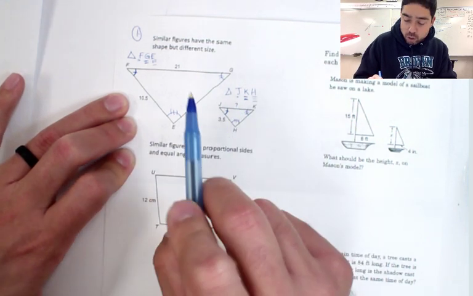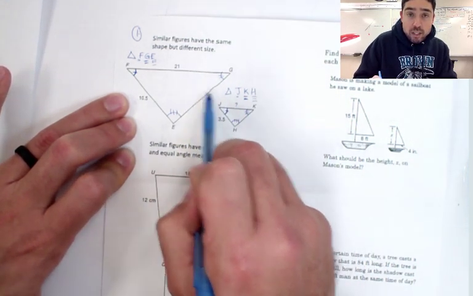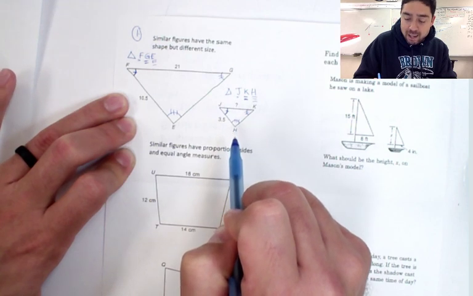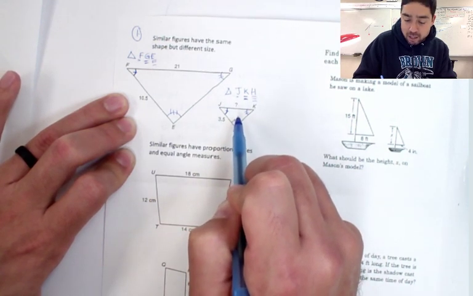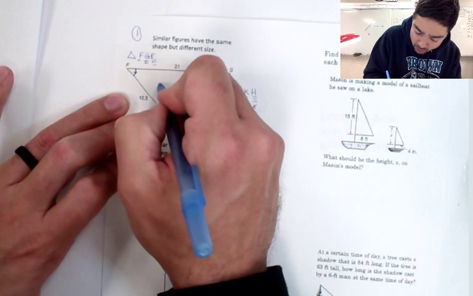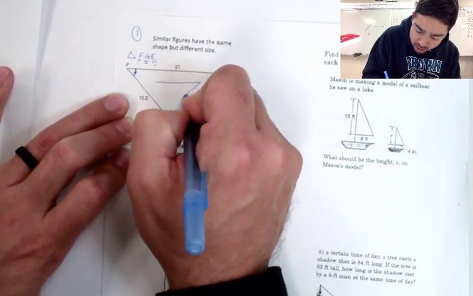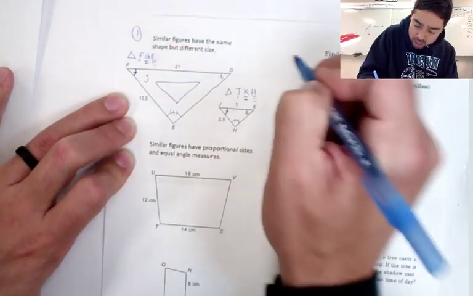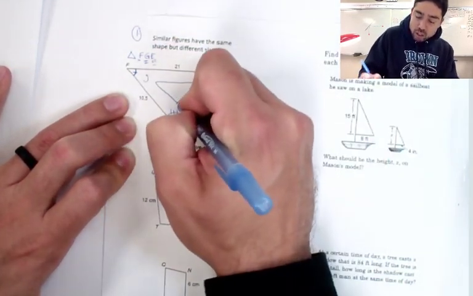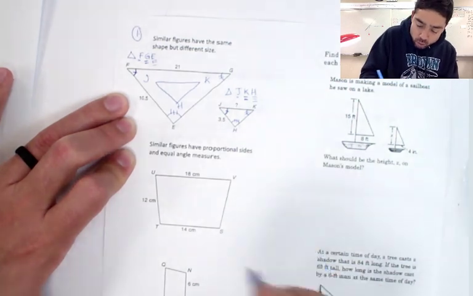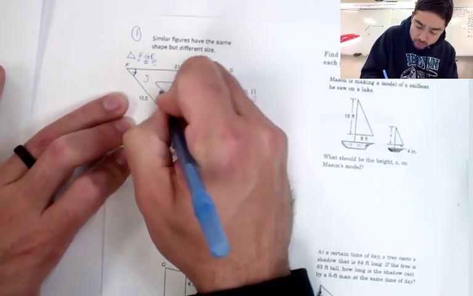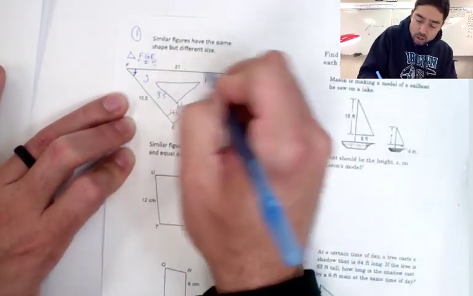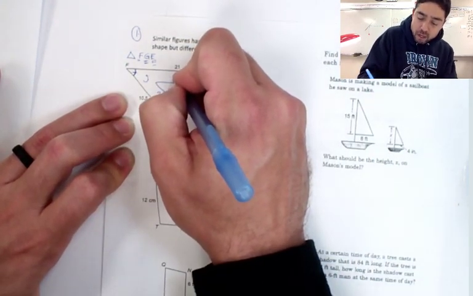The trick that I like to do in order to figure out which sides of the triangles correspond is to draw the smaller shape inside of the larger shape. So I'm going to go ahead and draw it in there. I'm going to label the angles J, K, and H, and then I'm going to fill in what we know. So we know JH is 3.5, and then we don't know JK, so I'm going to put an X there.